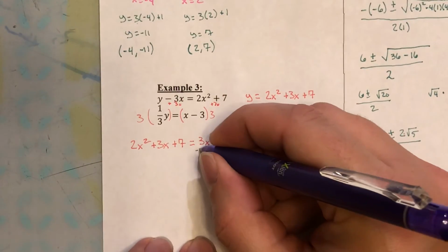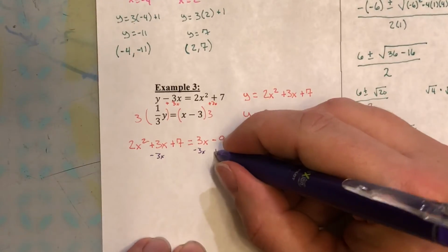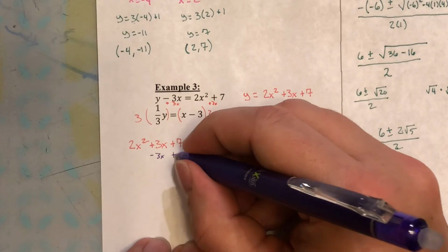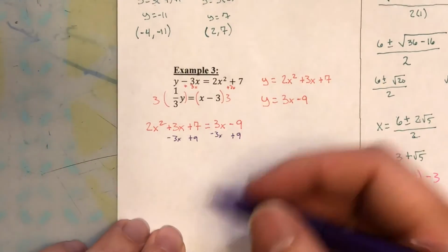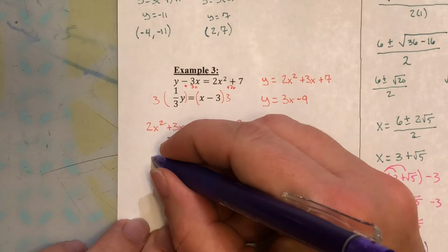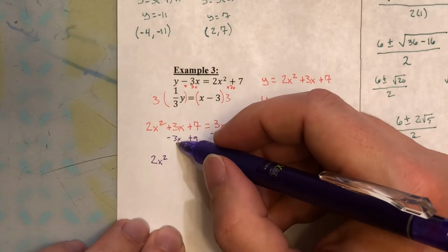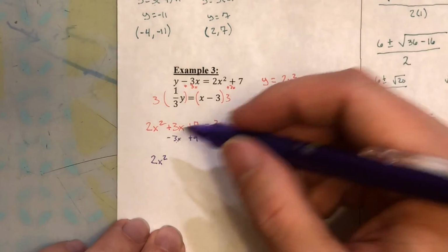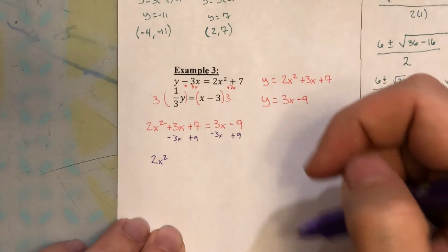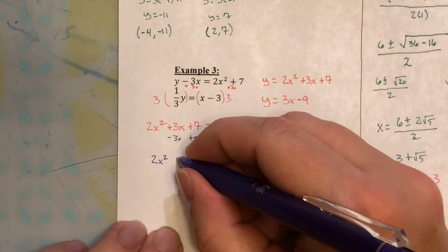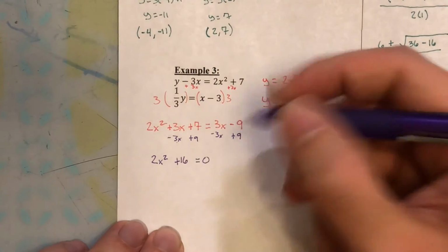So I'm going to subtract 3x from both sides, and I'm going to add 9 to both sides. So I end here with 2x squared. 3x minus 3x, those cancel. So I have 7 plus 9 is going to be plus 16 equals 0.